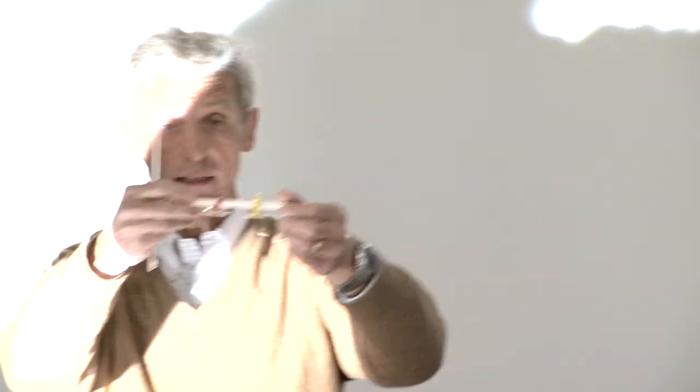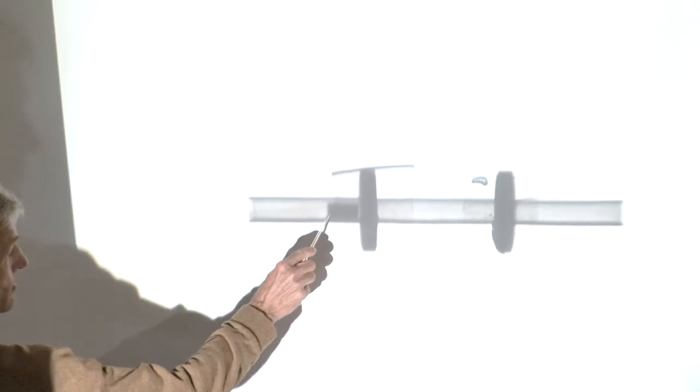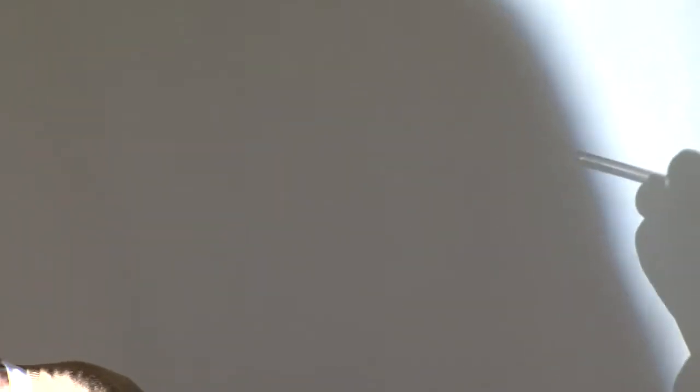So what you're seeing now are the two magnets, and our dipole, our atom, in a stable trapping configuration. Am I blocking it?